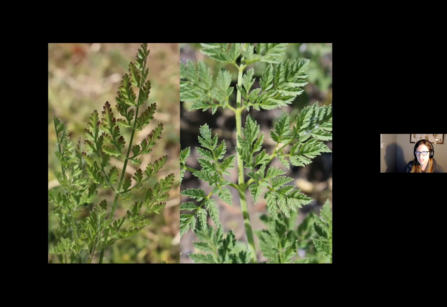Now, if you start looking at the plant a little bit more closely, you can compare the leaves. In this case, the leaves are really similar. On the left, you can see the dark tips. The ones on the right are actually all green, but they both look a lot like parsley, right? We could say that's kind of the shape these have.